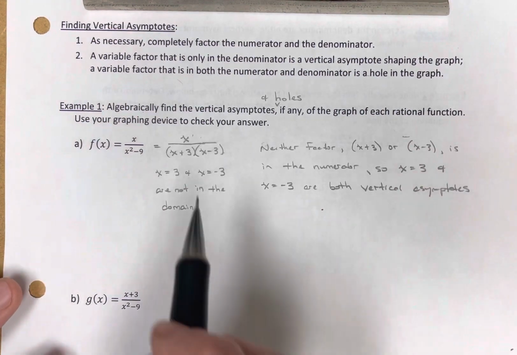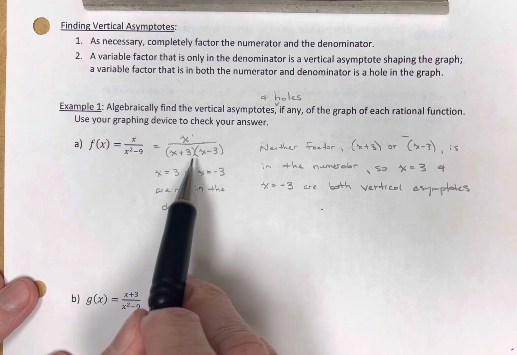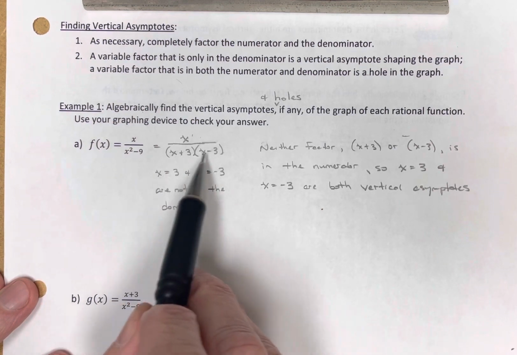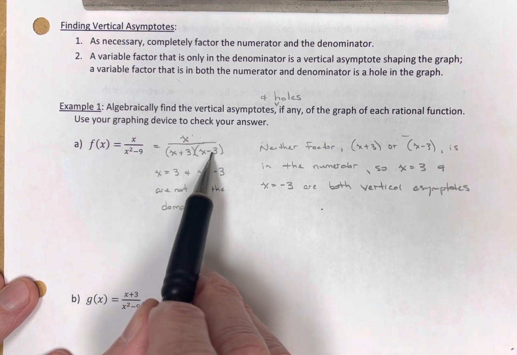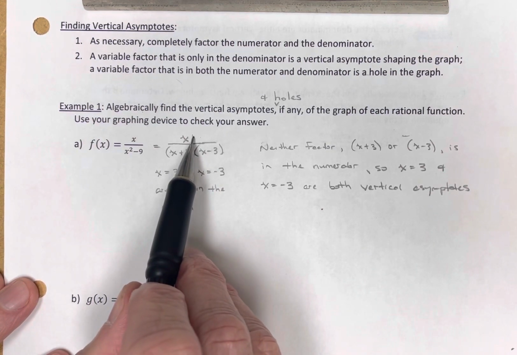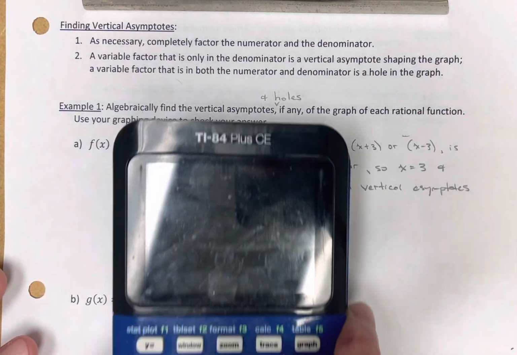Okay? So completely factor. Check out your denominator. Well, we have a 3 and a negative 3 that are not in the domain. Okay, are they vertical asymptotes or holes? Well, neither of these factors is in the numerator, so they are both vertical asymptotes. Let's take a look.